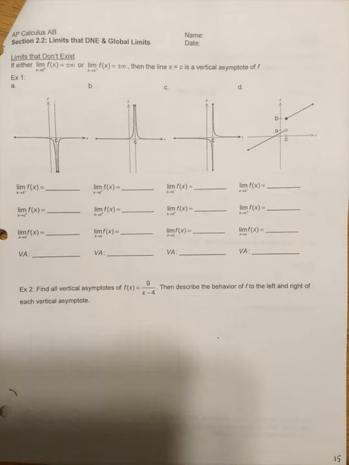What's up, guys? So today we're going to talk about limits that do not exist, as well as global limits. First off, looking at limits that don't exist, there are two conditions for which you could have a limit not existing with a vertical asymptote occurring at a constant.